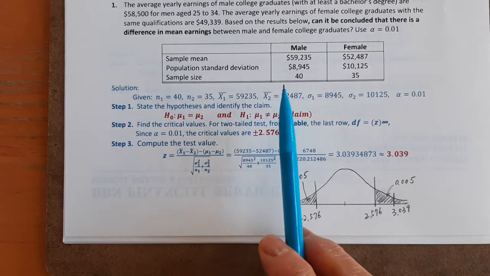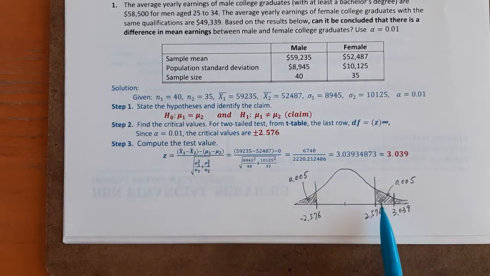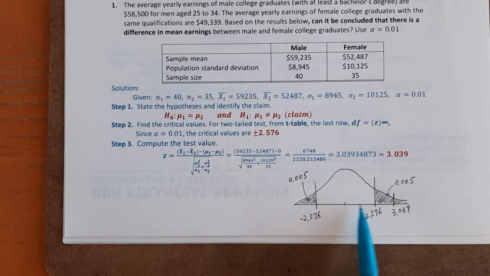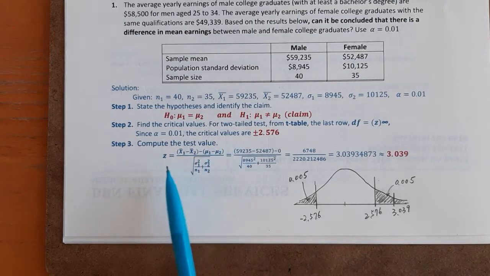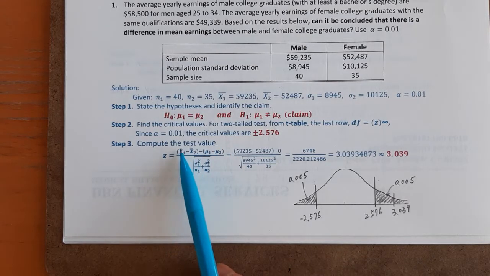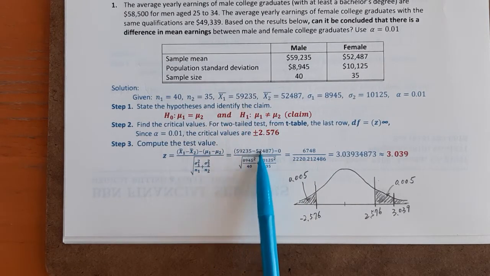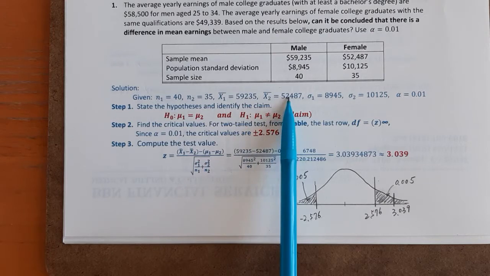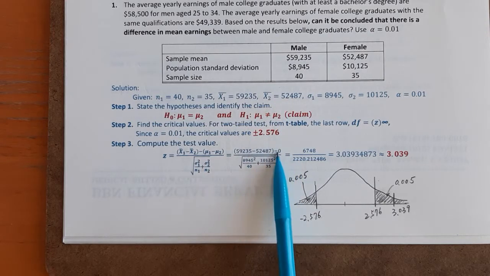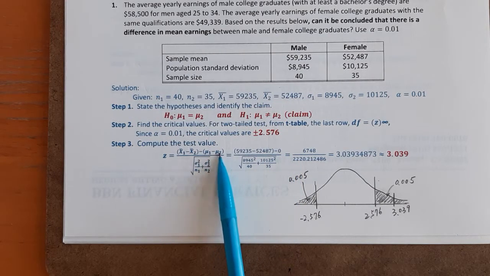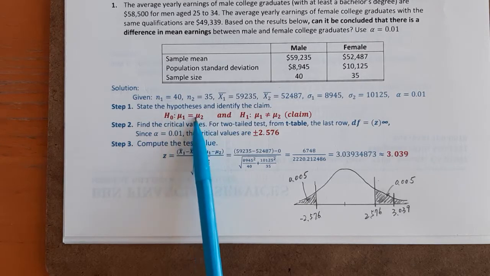Alpha 0.01 divided by 2, so each tail is 0.005. That is the left tail and the right tail, and those two numbers are the critical values. Now compute the test value. Z equals x1 bar, 59235, minus x2 bar, sample mean 52487, minus mu1 minus mu2, the population means from the hypothesis.